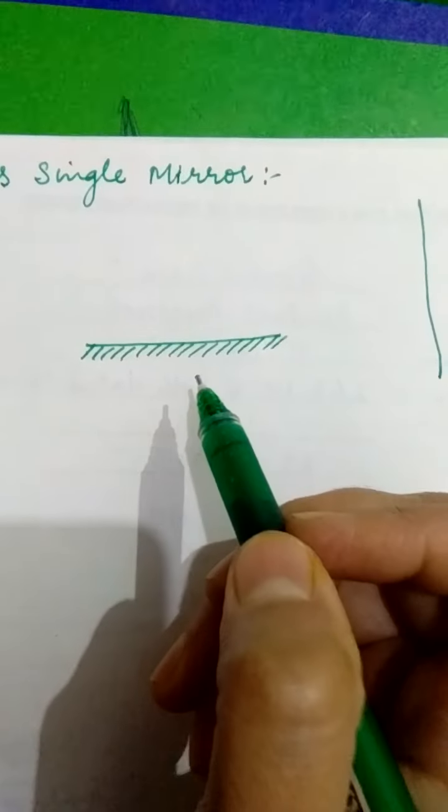Now, let us first decide what will be the region on the screen within which we will find the interference pattern, that is, within which we will find the bright and dark fringes. Of course, we will not be obtaining that pattern on the entire screen, but within a certain range, and that range will be determined by the end points of the mirror.